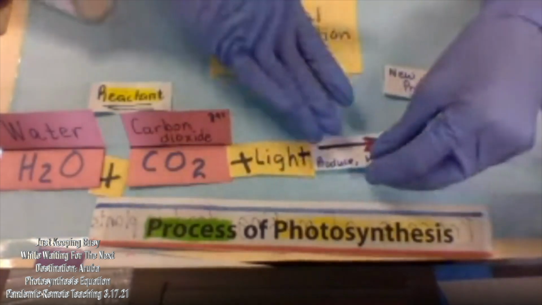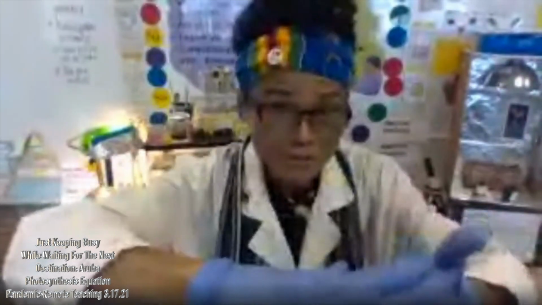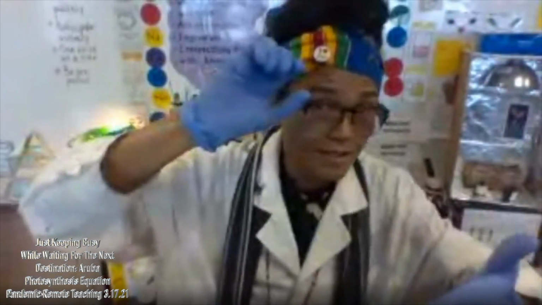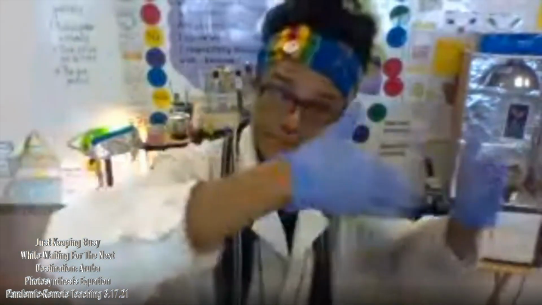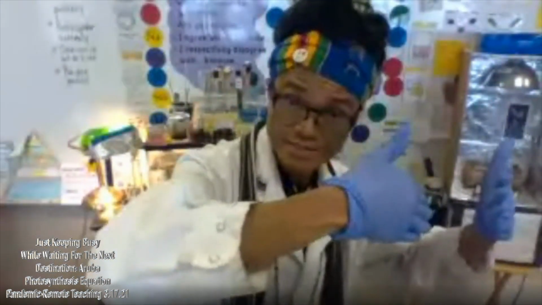Right. Okay. We need to have an arrow. That is to say, carbon dioxide, water, sunlight. This will complete the process.